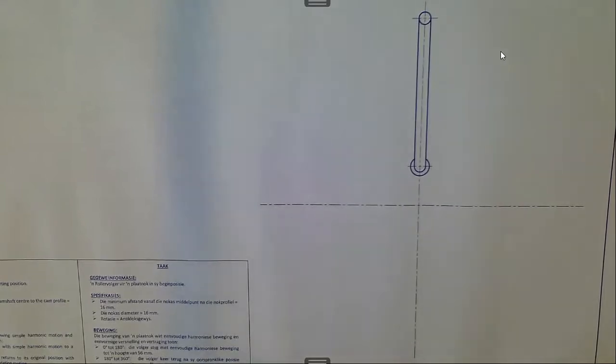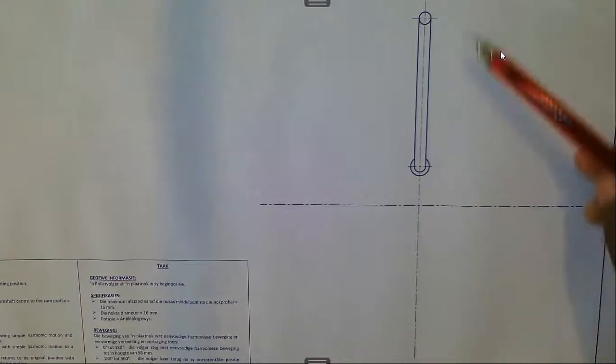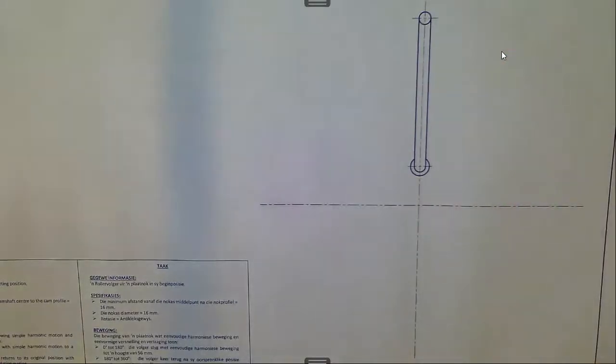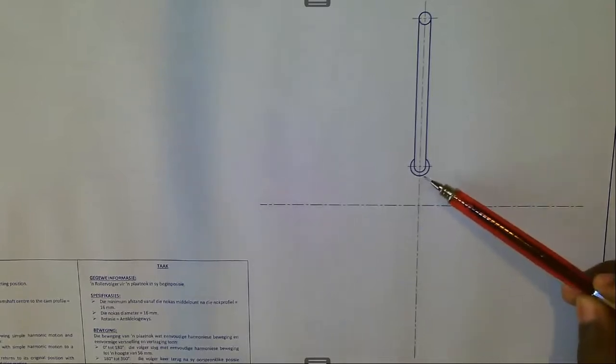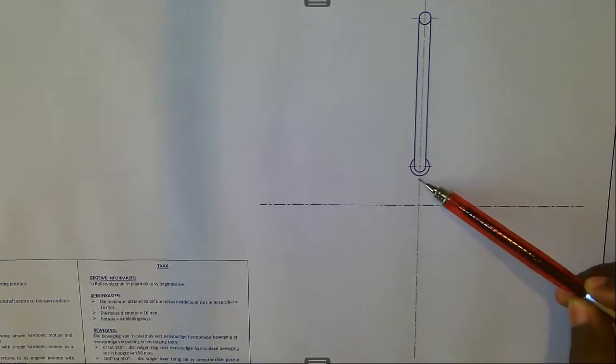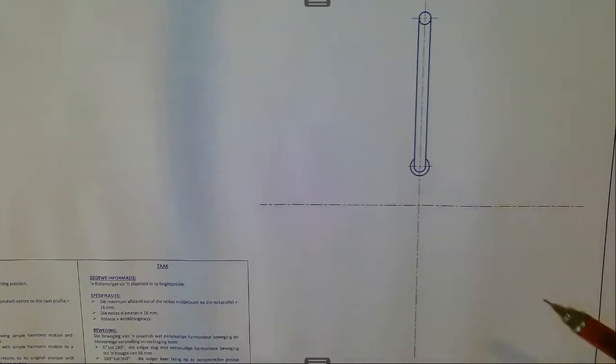Right, given information, a roller follower for a disk cam in its starting position. So we have got the starting position with regards to the roller follower. The minimum distance from the camshaft center to the cam profile. Remember, the cam profile will start on the underside of the roller, okay, is equal to 16 millimeters.